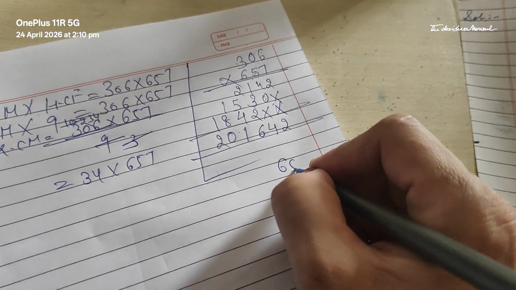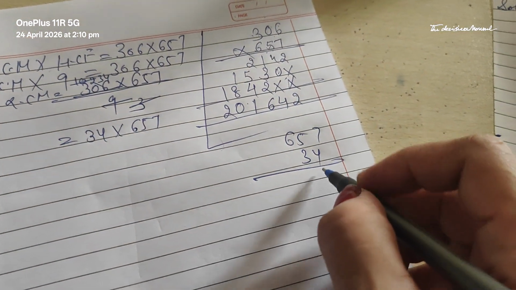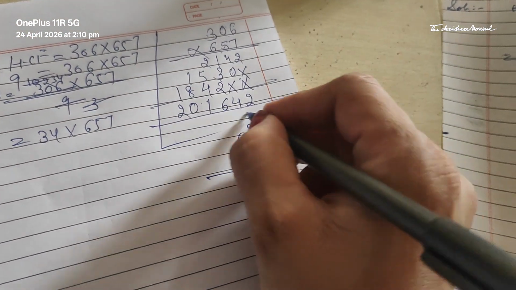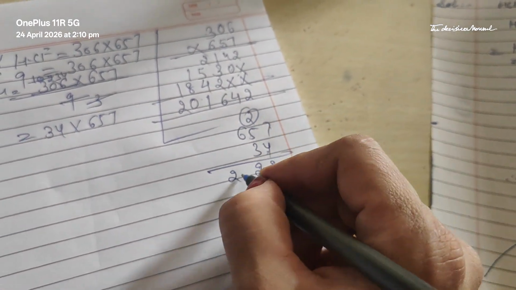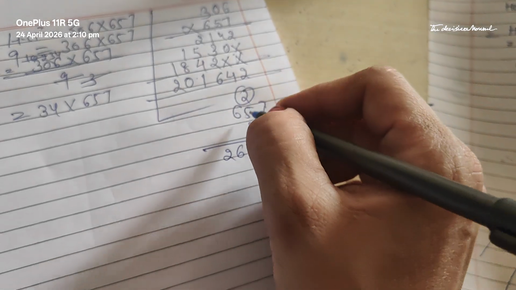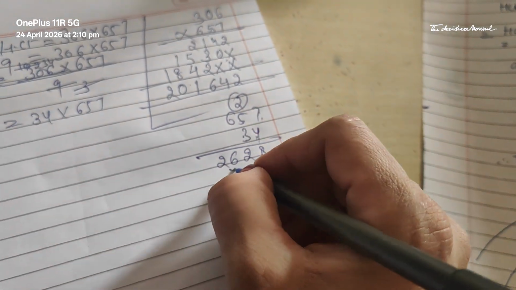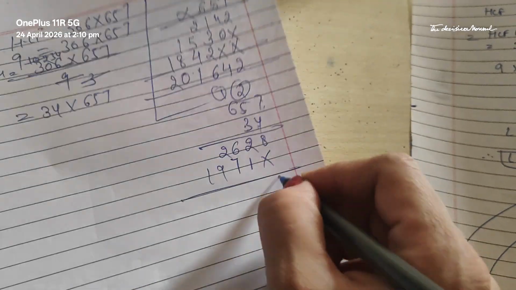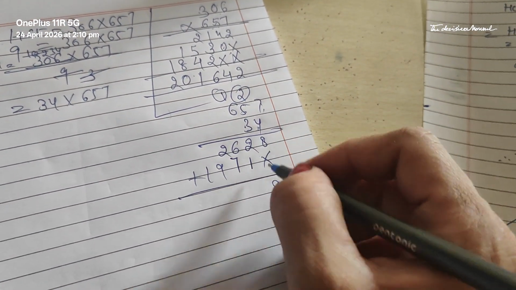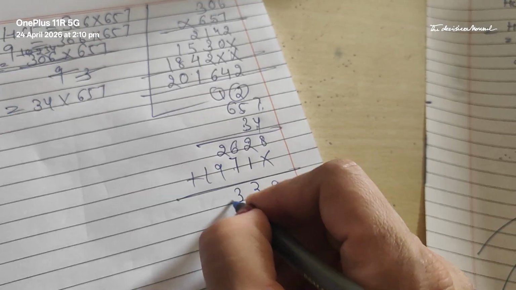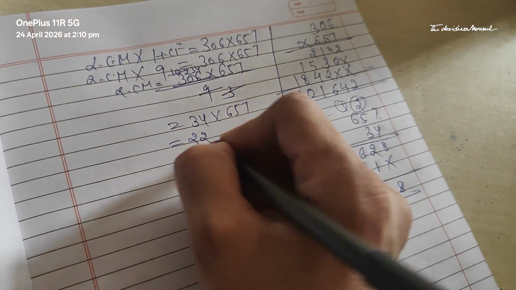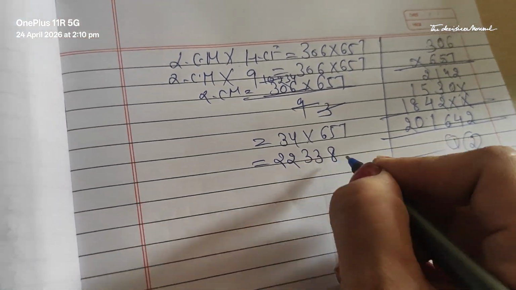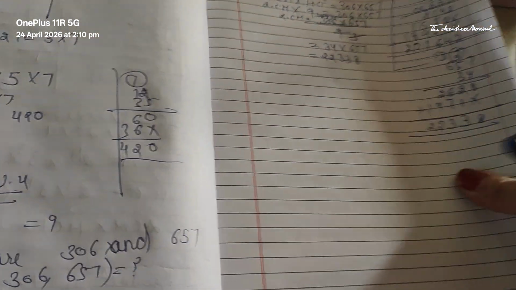Now you can multiply 34 by 657. Here it was coming in a decimal, that was wrong. So multiply now. 4 sevens are 28, carry 2, 4 fives are 20, 22, 4 sixes are 24, carry 2, 26. Then 3 sevens are 21, 3 fives are 15, 3 sixes are 18. Add these two numbers. So this is the LCM of these two given numbers: 22,338. Done.